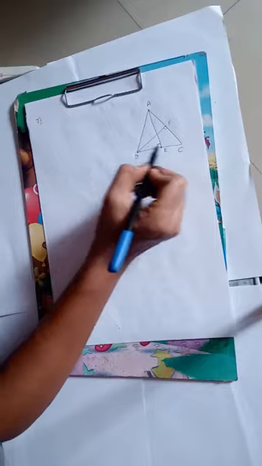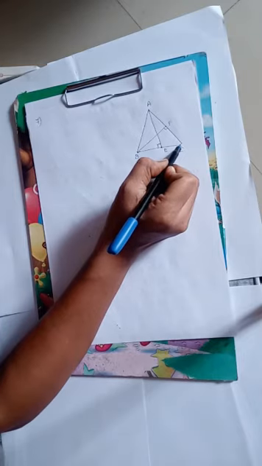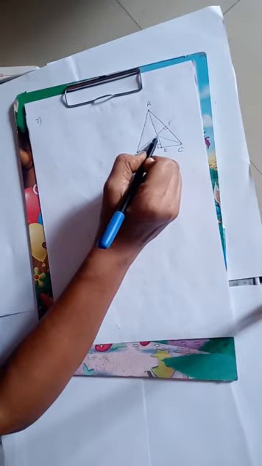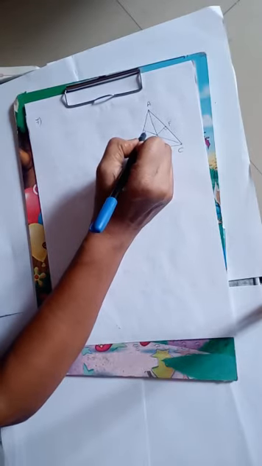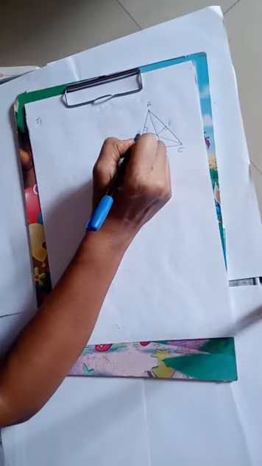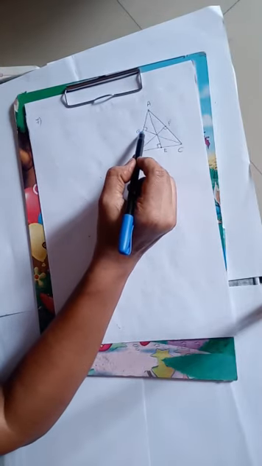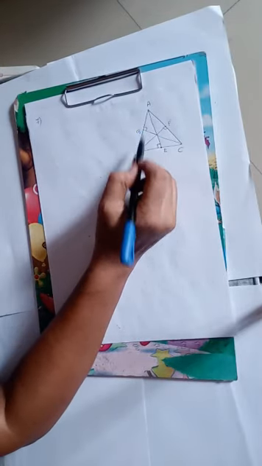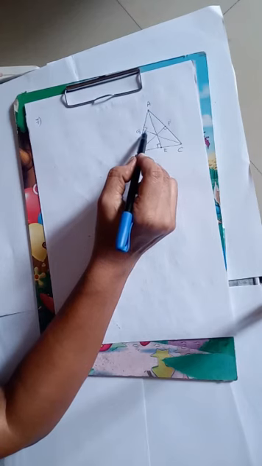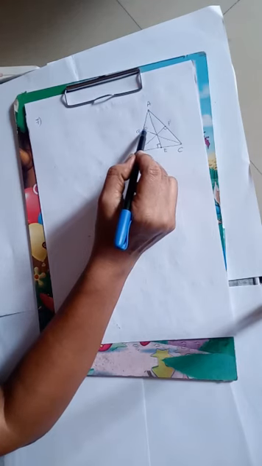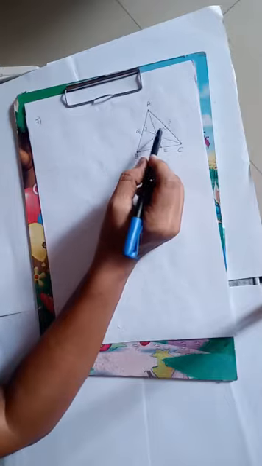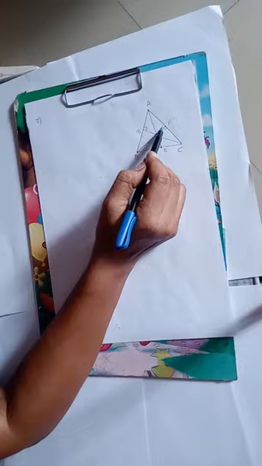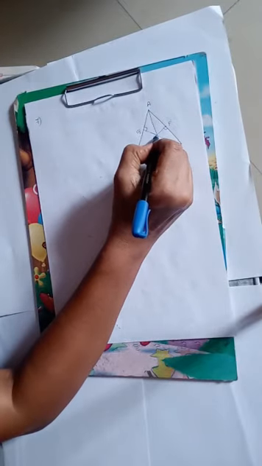Now for AB, the opposite vertex is C. From vertex C, draw the perpendicular bisector on AB. Now let it be G. G is the midpoint of AB and again it will make the angle 90 degree. All these lines meet at one point. We are going to call that point I.